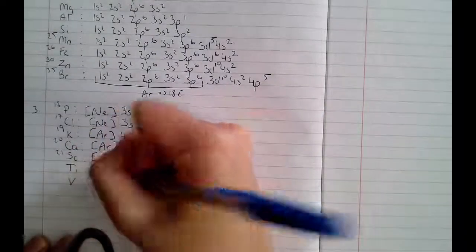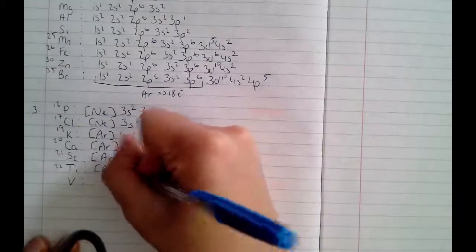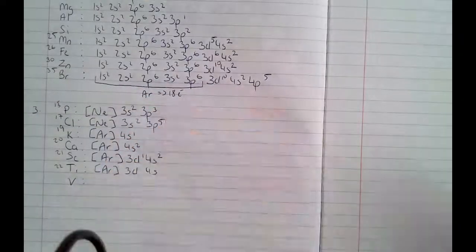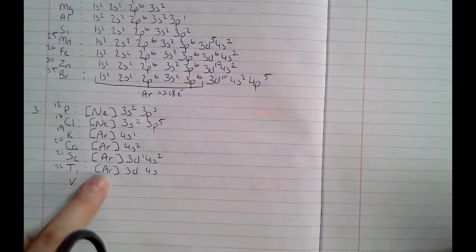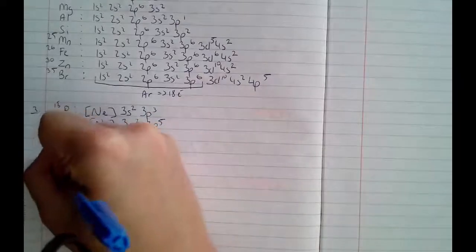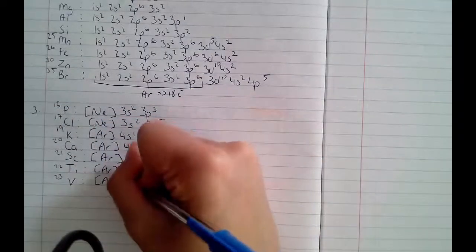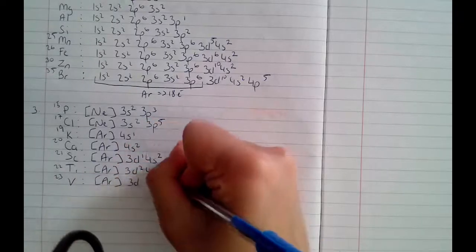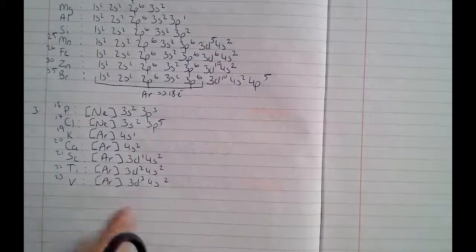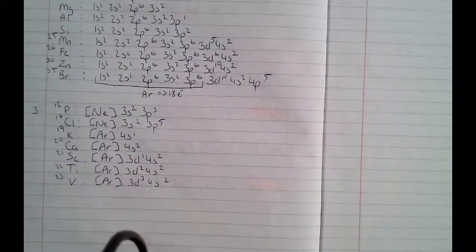Titanium, I'm going to do the same. Titanium is next to scandium, it's got 22 electrons. So I'll need my 3d, I need my 4s. I've got another 4 electrons to assign because 18 are accounted for by argon. I go 2 and I go 2. Vanadium is 23. So I go my argon, I go my 3d, my 4s, I go 2 and I go 3. So there's an extra 5 electrons as well as the 18 accounted for by argon, giving me 23 in total.